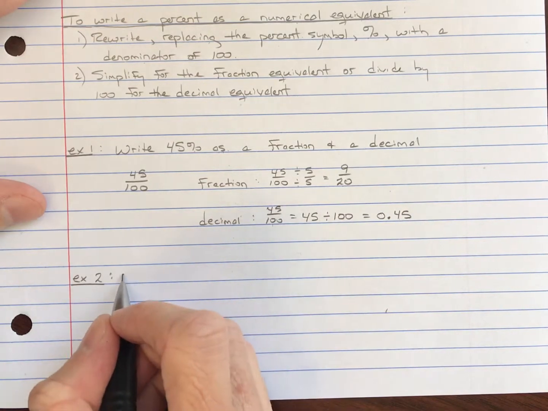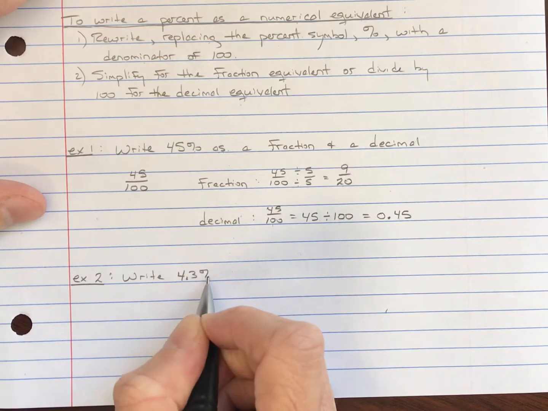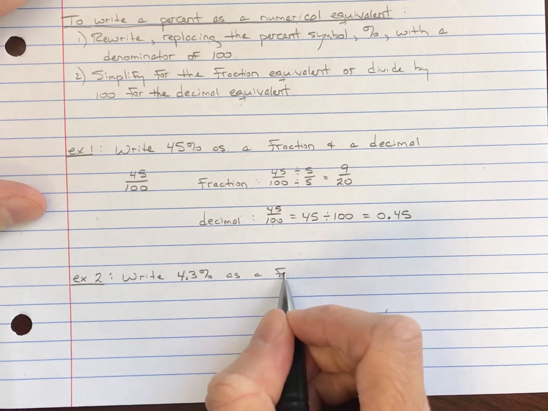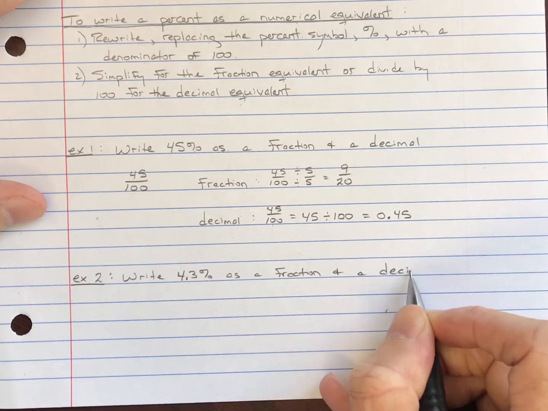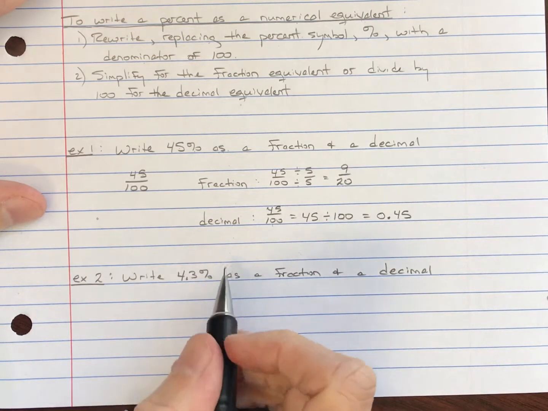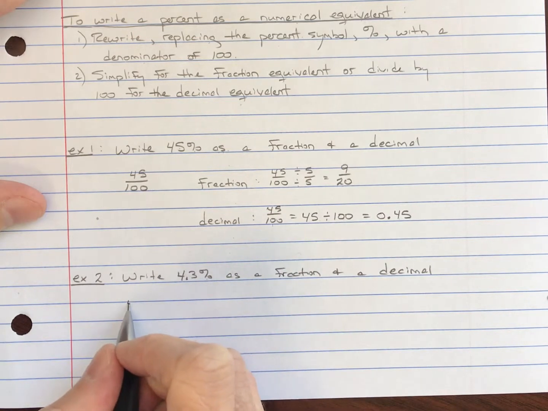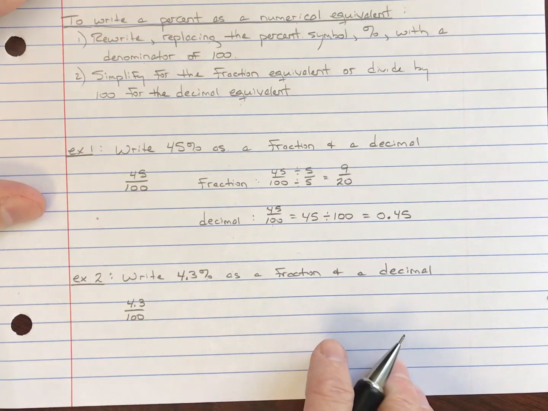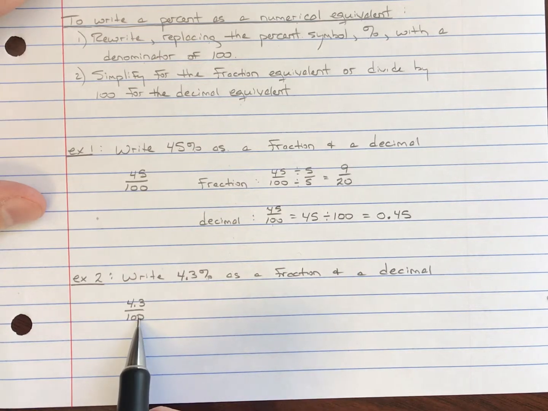How about write 4.3% as a fraction and a decimal. Let's do it both ways again. It depends what the question's asking, or maybe on how you want to use it. Let's first replace the percent symbol with this 100 denominator. So we know this is 4.3 over 100. There, you've replaced the percent symbol with the denominator of 100.